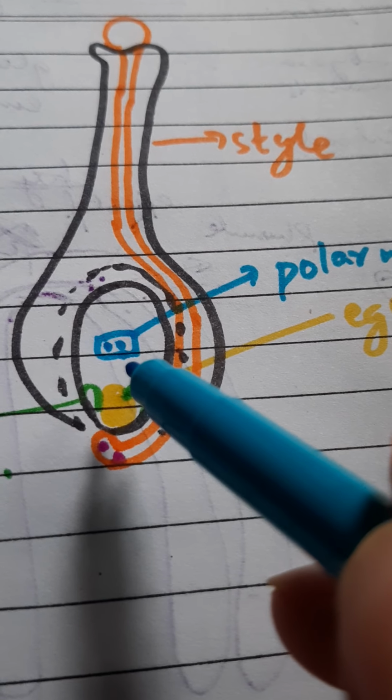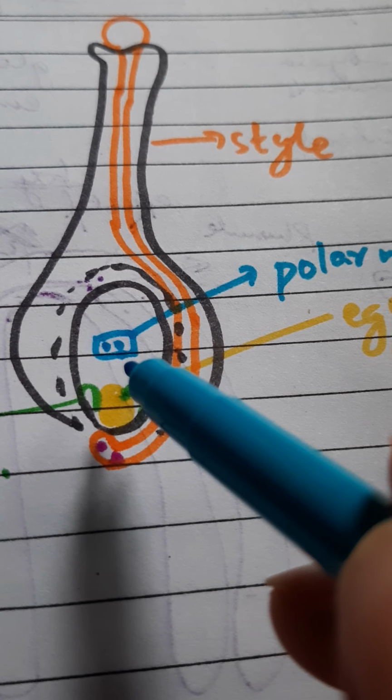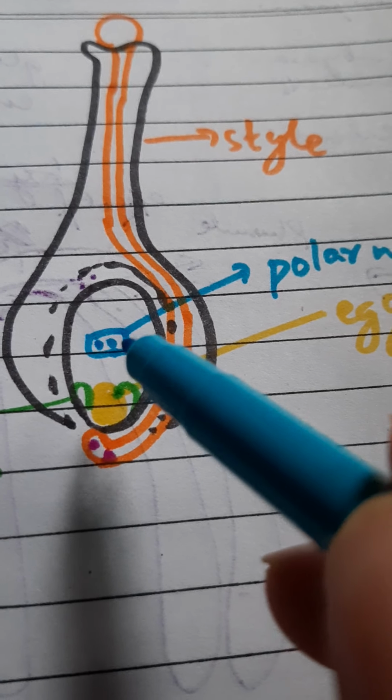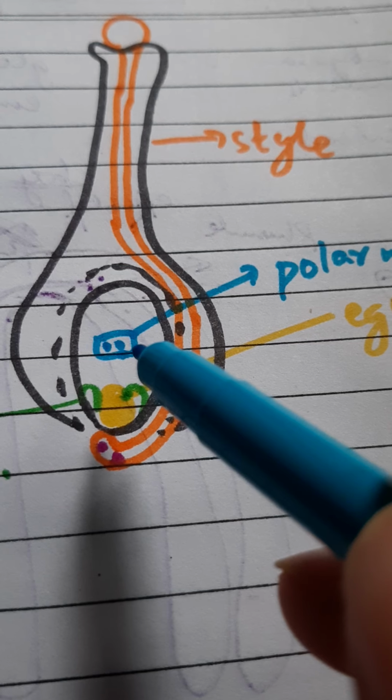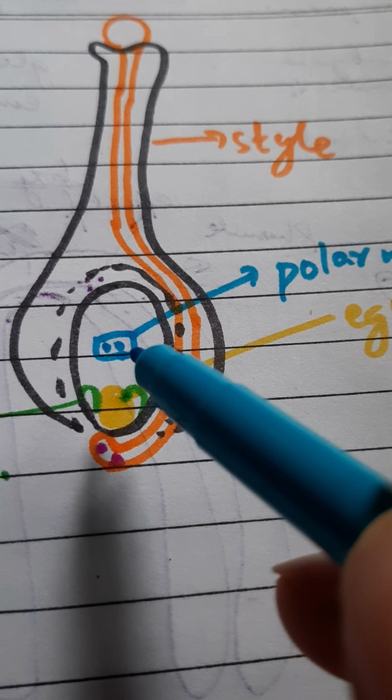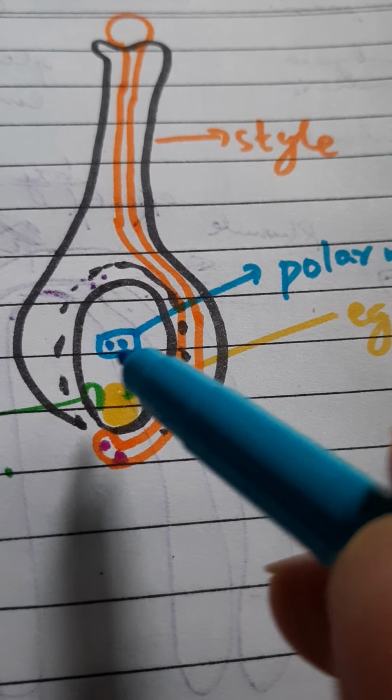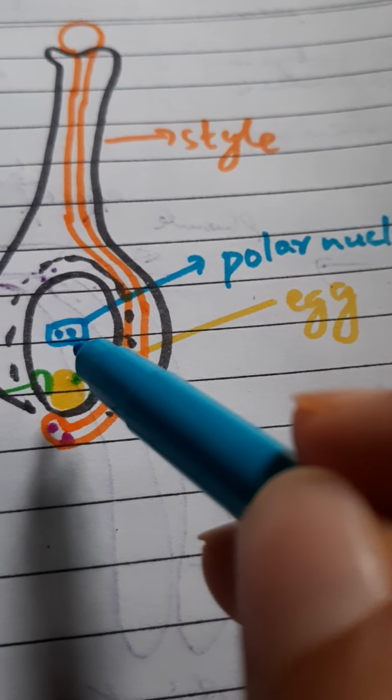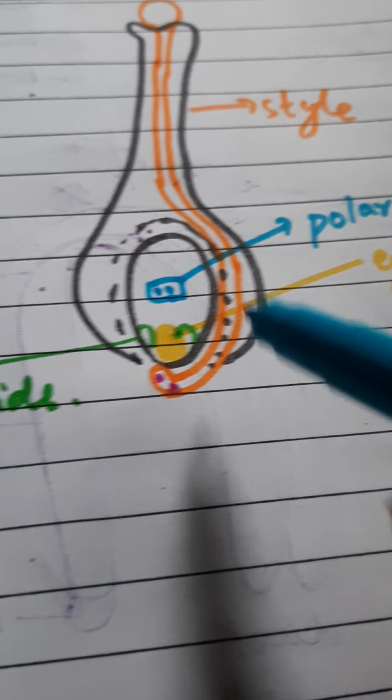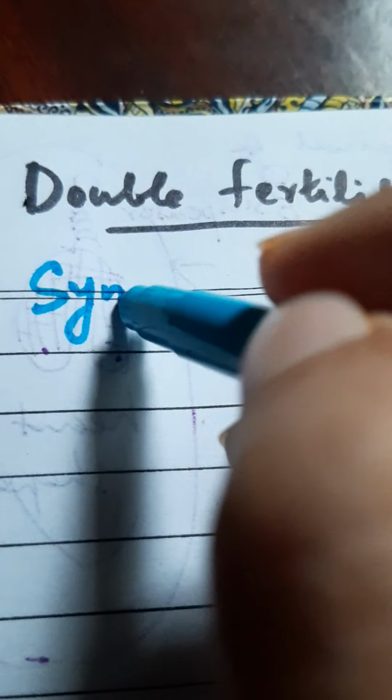Why is it triploid? Because it is a result of fusion of three nuclei: the nucleus from the male gamete and the two nuclei present in the central cell. So there are two types of fusion. The first fusion is called syngamy.